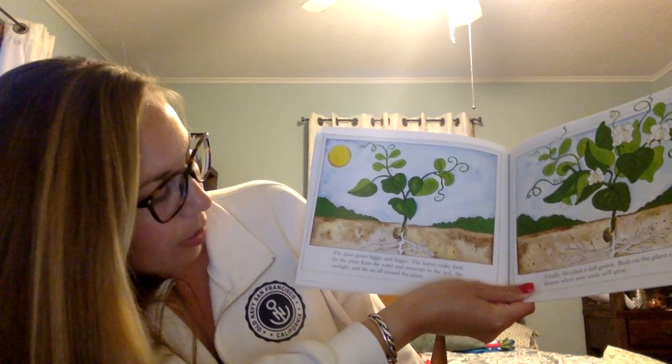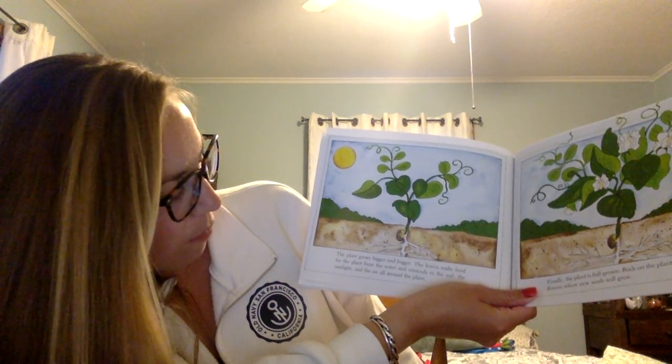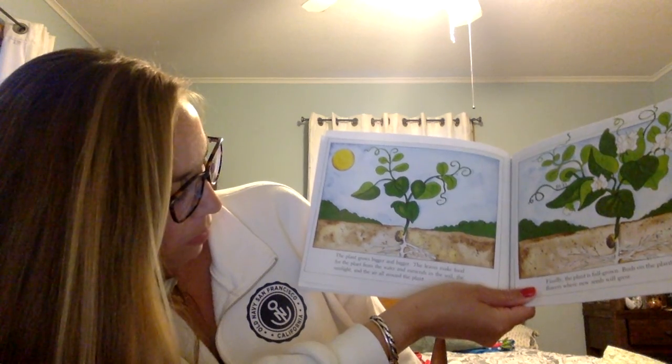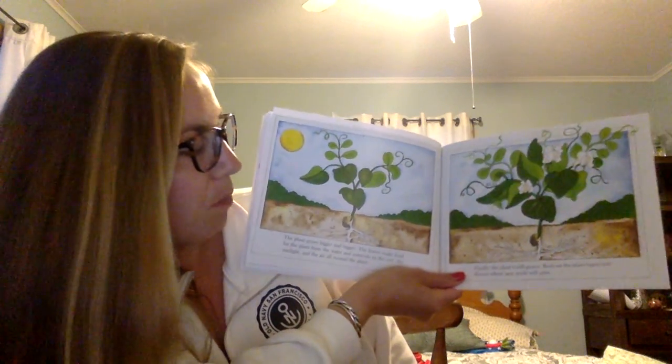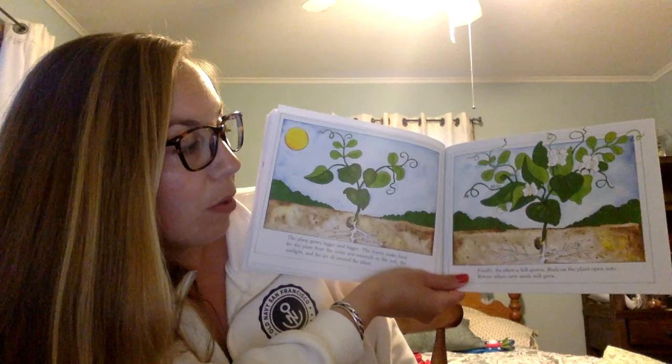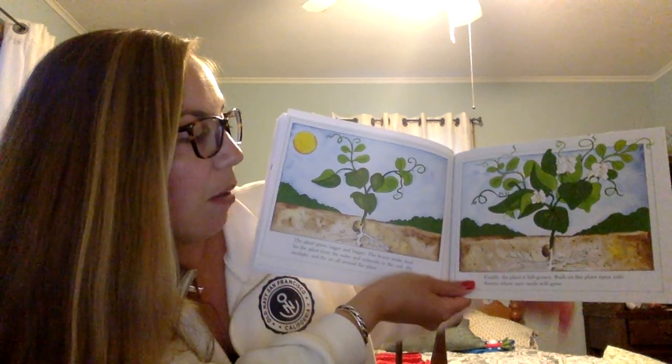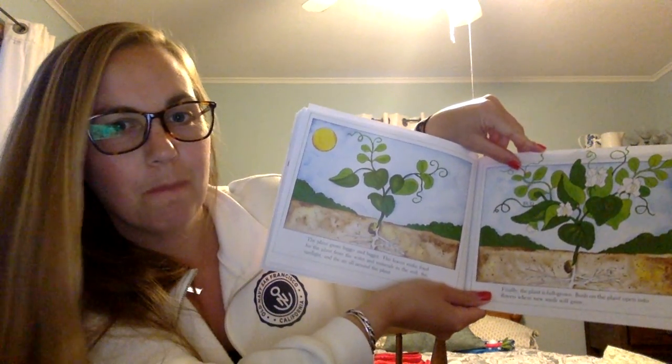A plant grows bigger and bigger. The leaves make food for the plant from the water and minerals in the soil, the sunlight, and the air all around the plant. Finally, the plant is full grown. Buds on the plant open into flowers where the new seeds will grow.